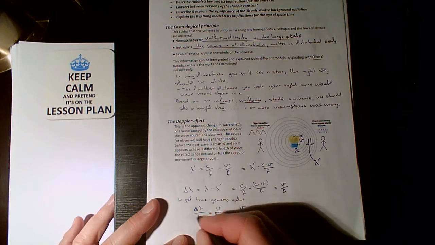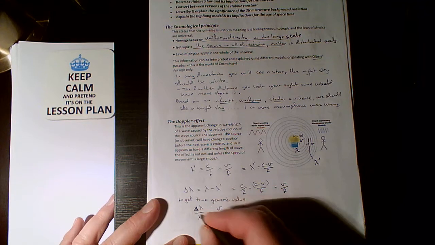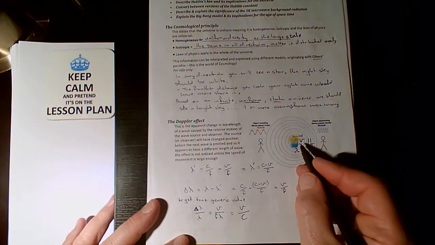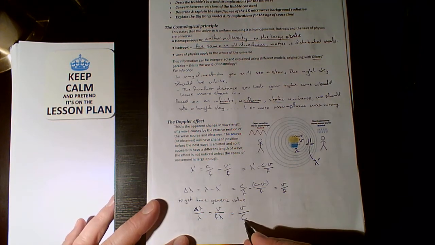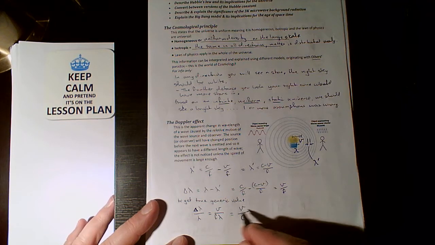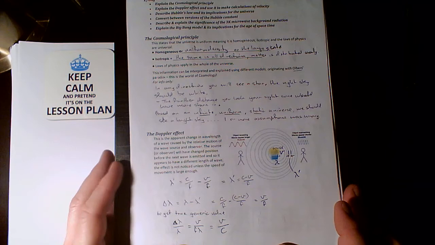So what that changes is the ratio, this idea of ratio of change compared to its original, ratio of the velocity at which that is moving compared to the speed of the light being emitted from it, or the wave being emitted from it. The same maths also works for sound. We shall see that again with ultrasound.